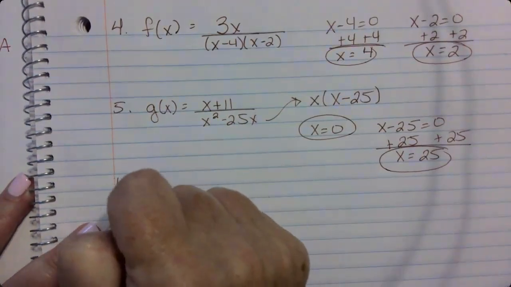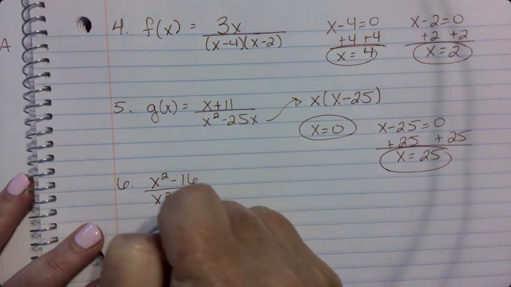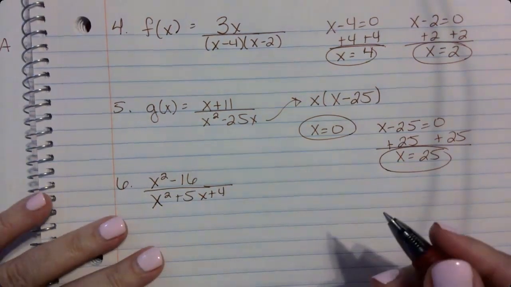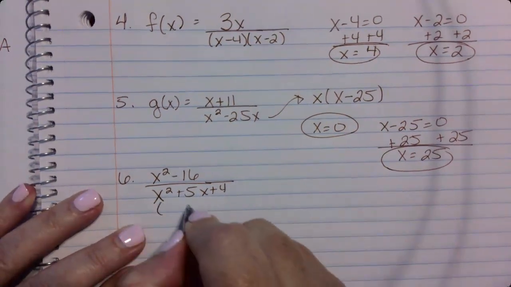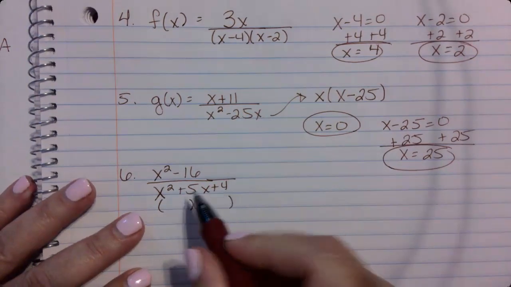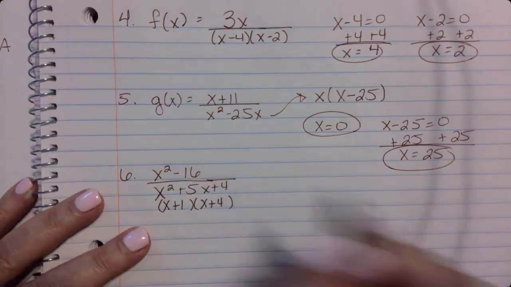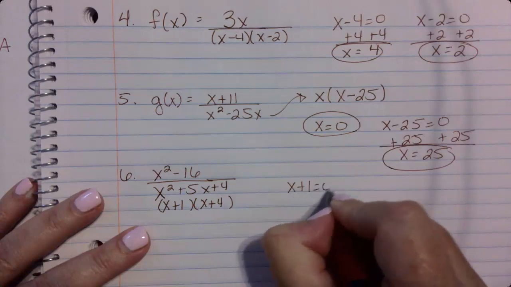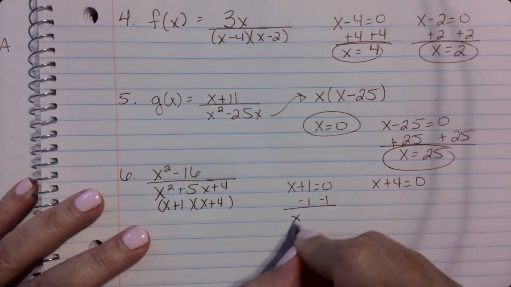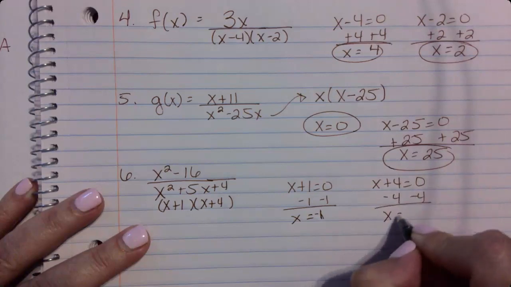Now, last but not least, x squared minus 16 over x squared plus 5x plus 4. Since I'm only asking for vertical, all we're going to do is factor the bottom. So what two numbers multiply to give me 4 and when I add, I get 5? So I get x plus 1 and x plus 4. So we're going to set those equal to 0 and solve. So x equals negative 1, and then x equals negative 4.